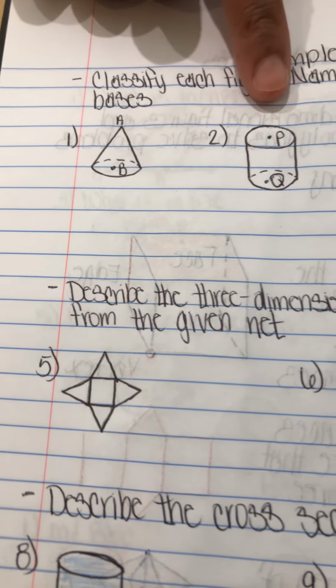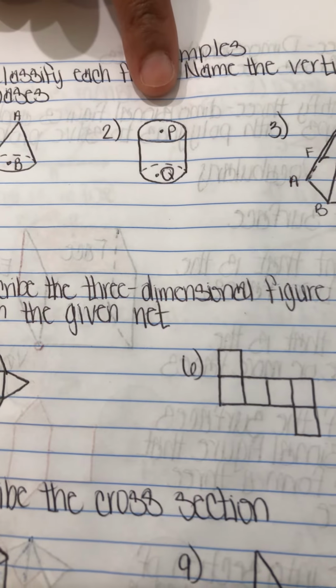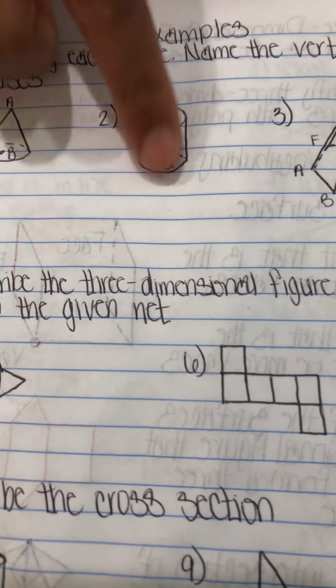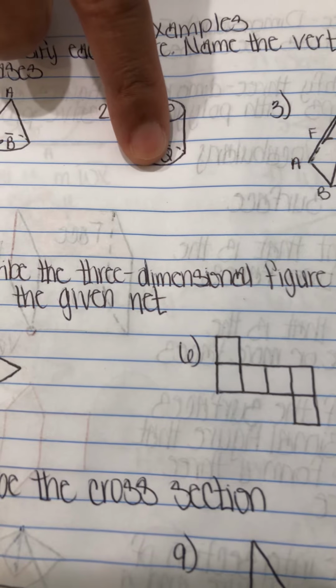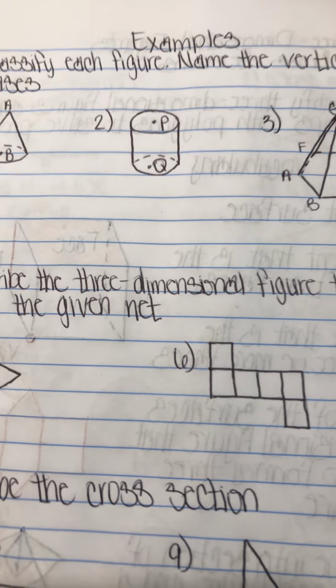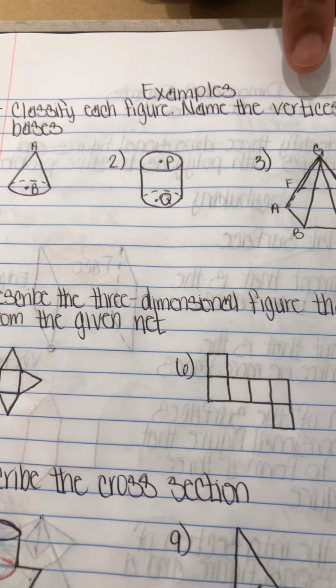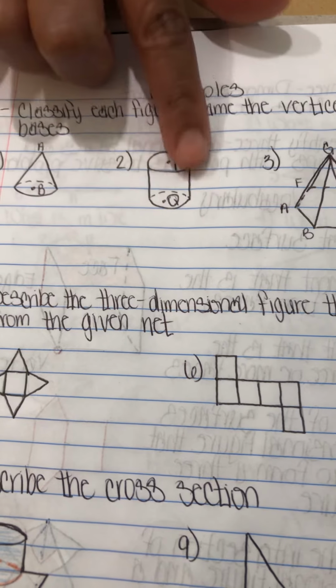For number 2, this is going to be a cylinder. A cylinder, remember again, it has two bases. So my bases in this particular case would be P and Q. It will not have any edges because, of course, remember, it's circular. And it doesn't have a vertex either because, remember, this is circular.